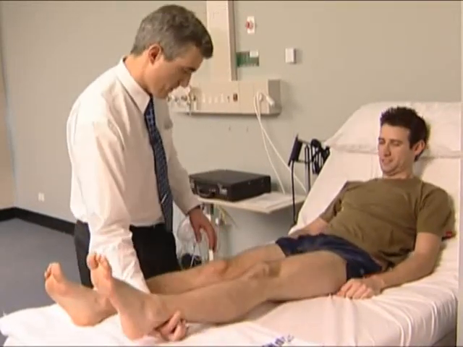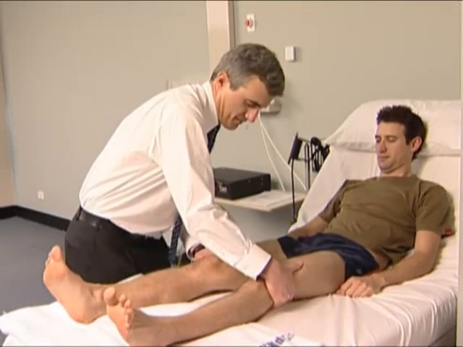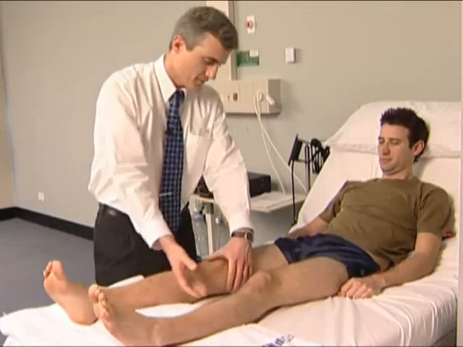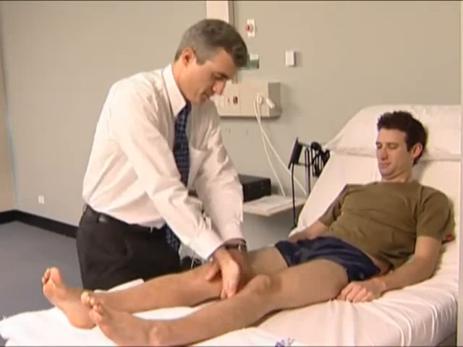Now hip abduction. Push your legs apart as firmly as you can. That's it. Good. Now hip adduction. Again, pull your legs together. Good.